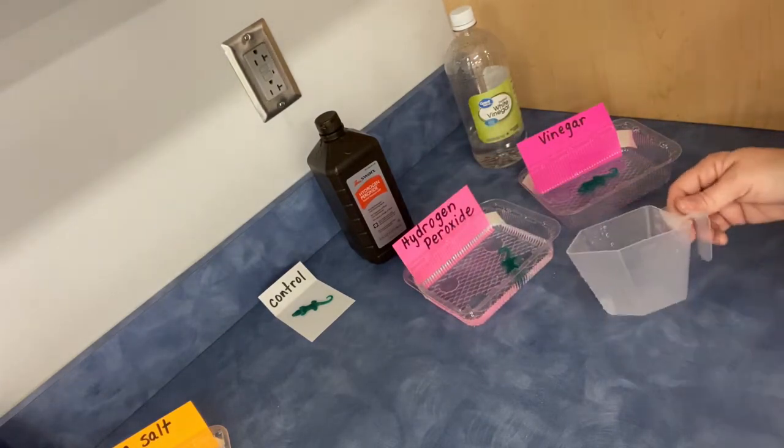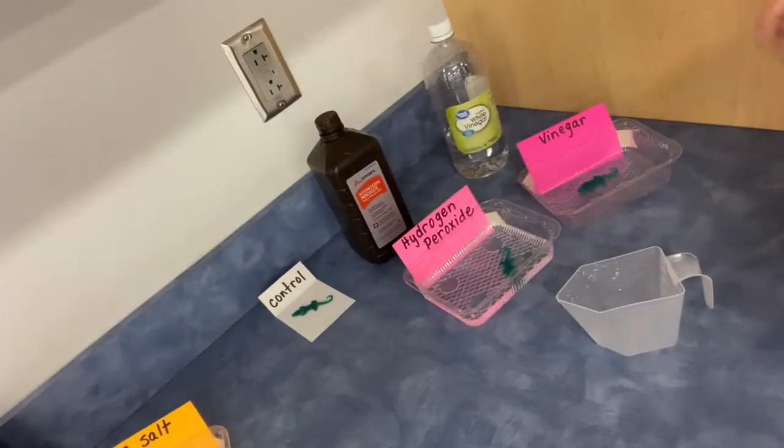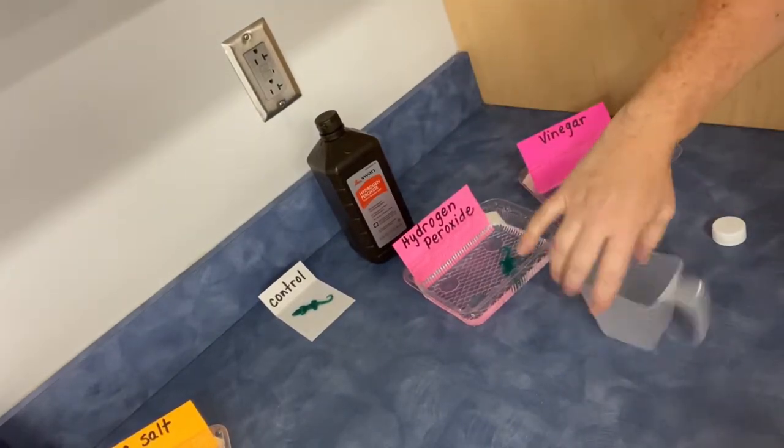I'm going to wash out my cup just to make sure that it's clean, and then we'll add 250 milliliters of vinegar to the other cup.